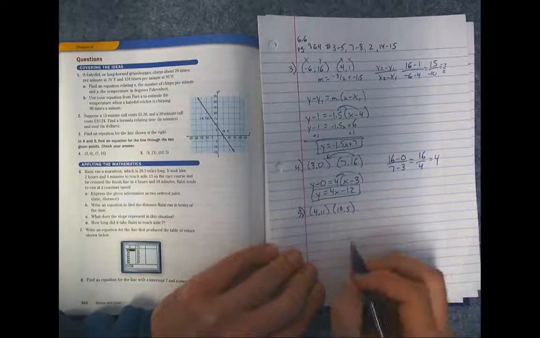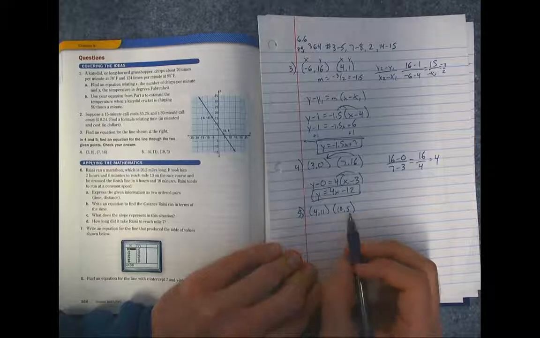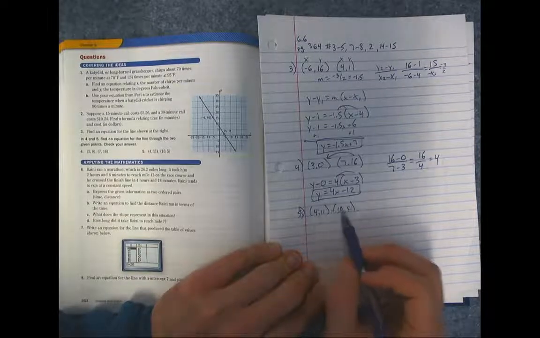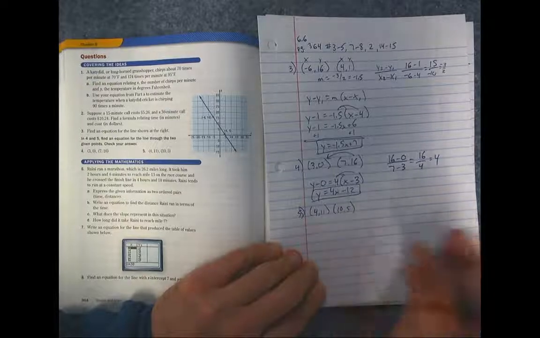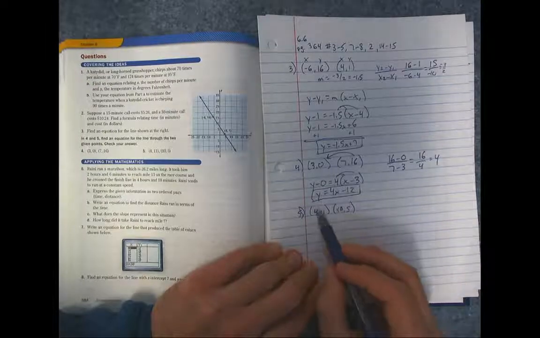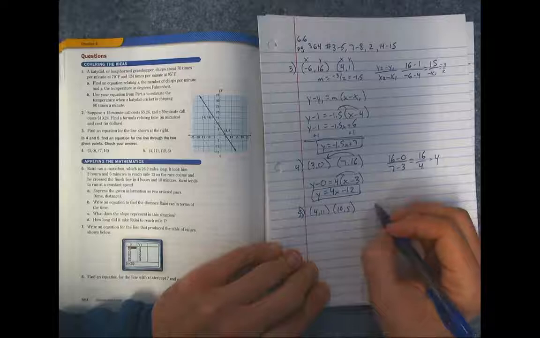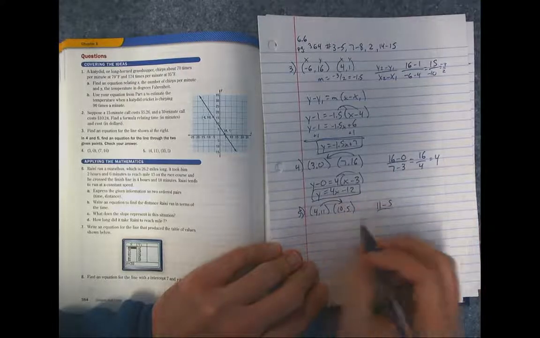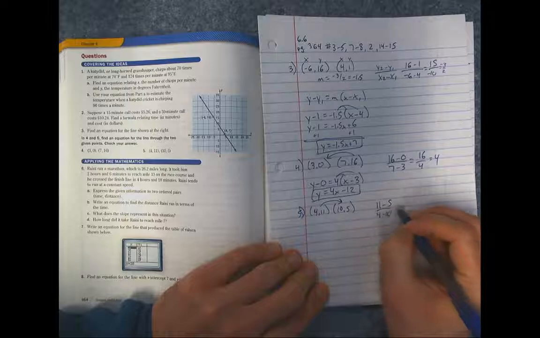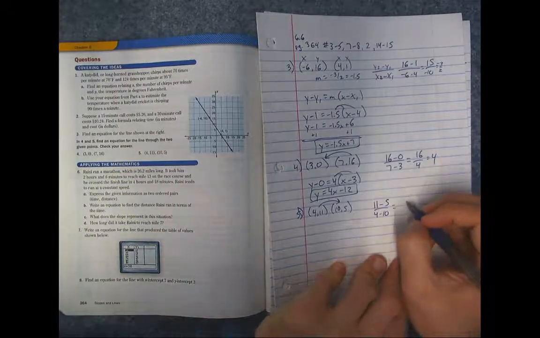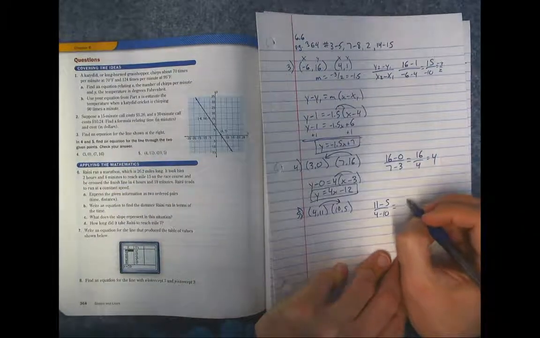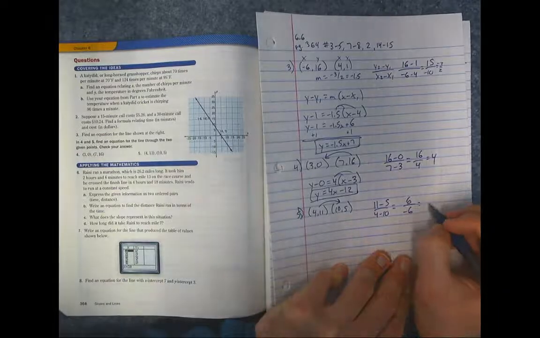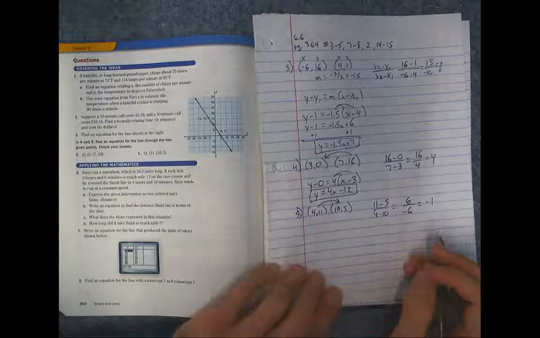Okay, number 5, same idea. If I go from left to right, I'm going to get a negative on top, but I will get a positive on the bottom. And if I go the other direction, I'm going to get a positive on the top and a negative on the bottom. So it doesn't matter. So I'm going to do 11 minus 5 on top. So I went this direction. Got to make sure I do the same direction on the bottom. 4 minus 10. Okay, so I get 6 on top and I get negative 6 on the bottom. That simplifies to negative 1.